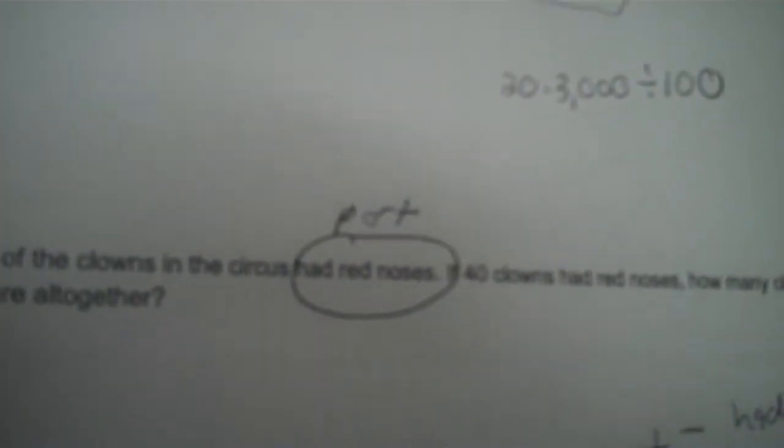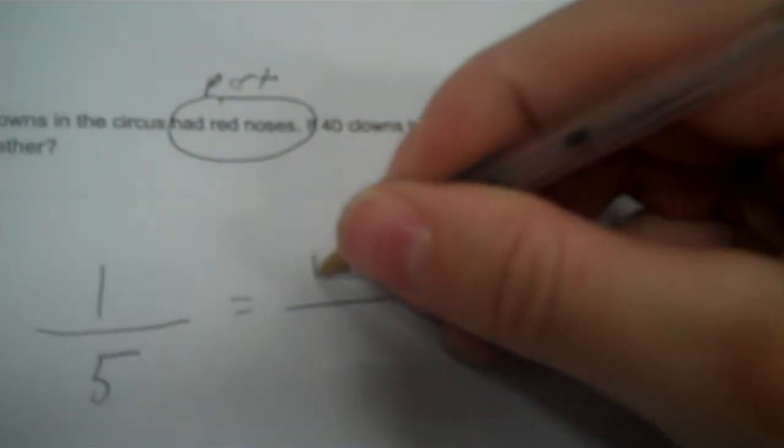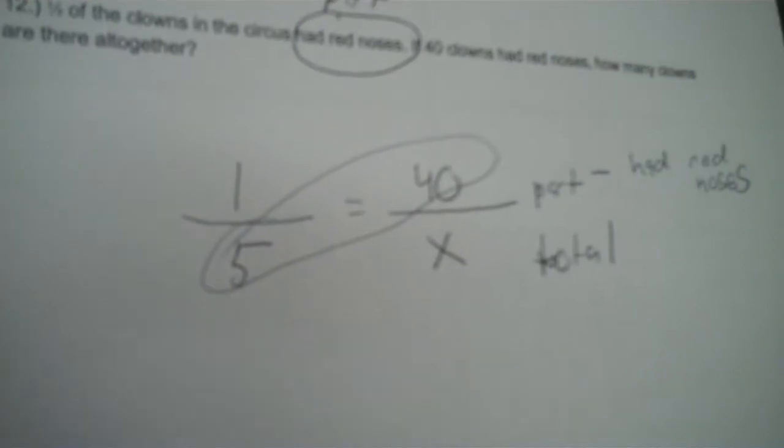Now, I'm going to ask myself how many had red noses. It's either 40 or I don't know it. 1/5 of the clowns in the circus had red noses. 40 clowns had red noses. How many clowns are there altogether? So how many had red noses? That would be 40. And I'm finding the total. So I take 5 times, and altogether in the question means you don't know your total. Okay, so 5 times 40 divided by 1 is 200. So there are 200 clowns total, 40 have red noses, that's 1/5.